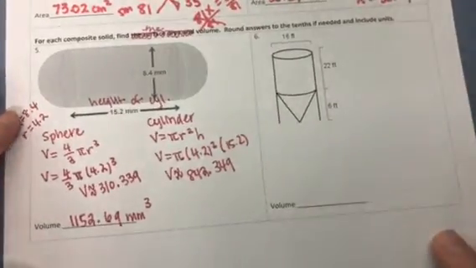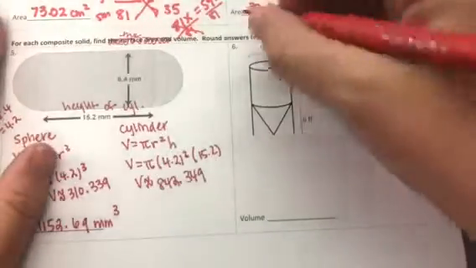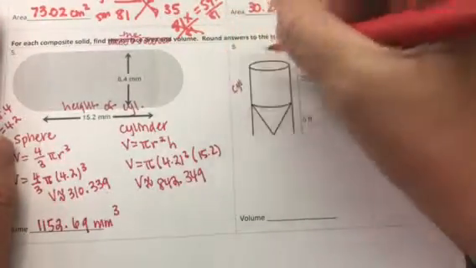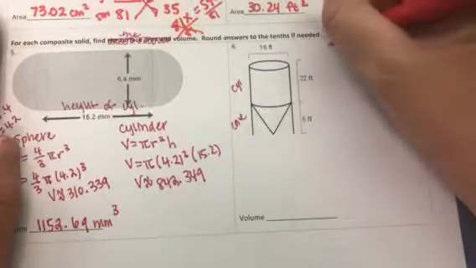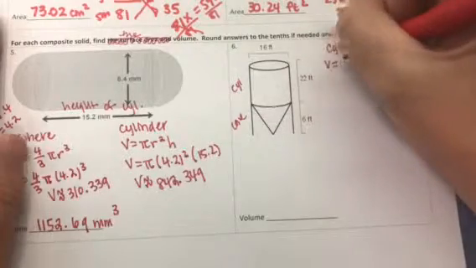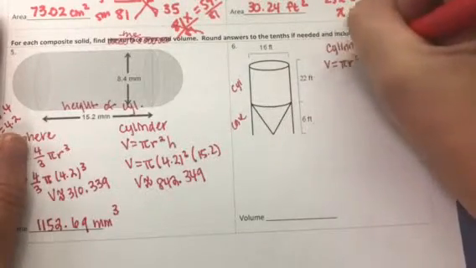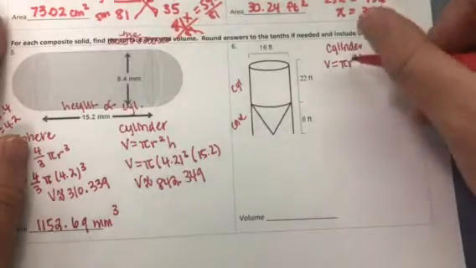All right, let's look at the very last one, number 6. Number 6, we have a cylinder on top and then a cone on the bottom. So if we find the volume of the cylinder first, we know that it's going to be the area of the base, so pi r squared times the height. We said all cylinders and prisms are area of the base times height.